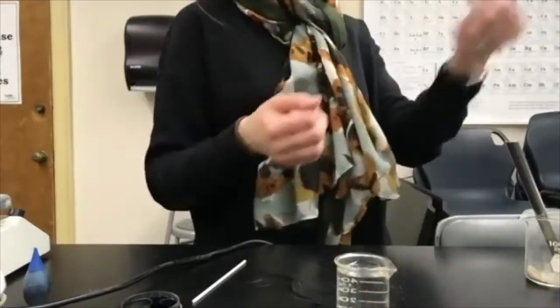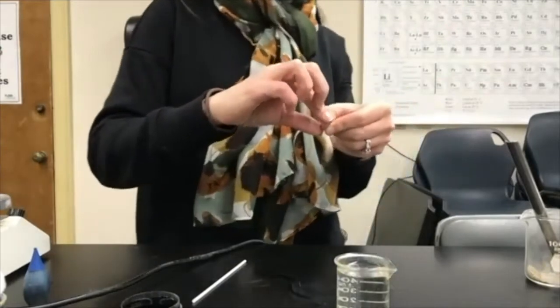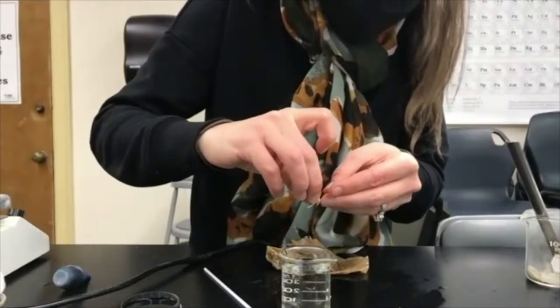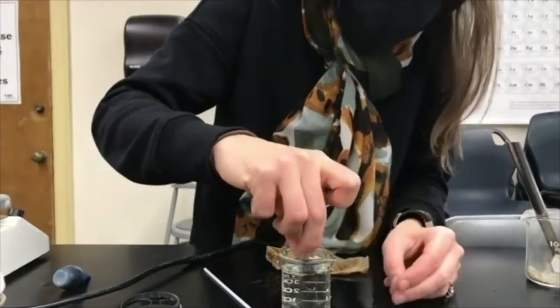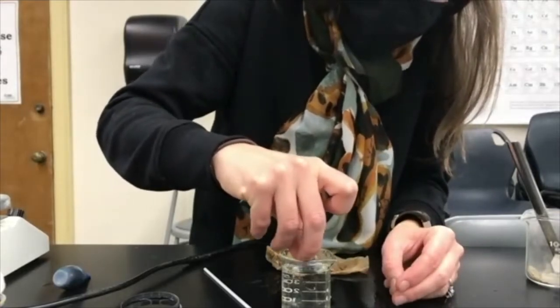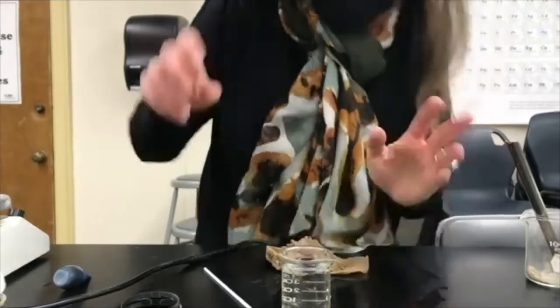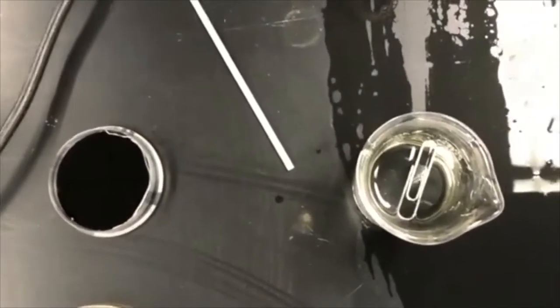Right, so we have a paper clip. Paper clips are made of metal, right? So they don't normally float. There we go. Being held on the surface by surface tension.